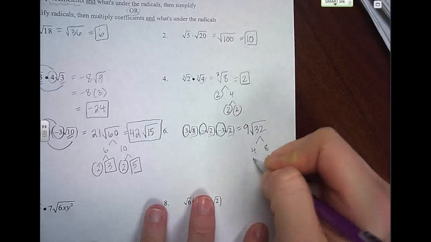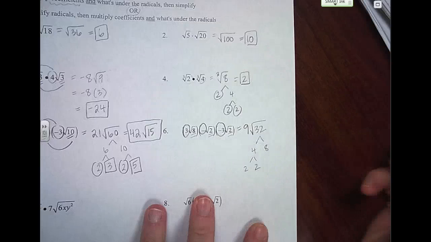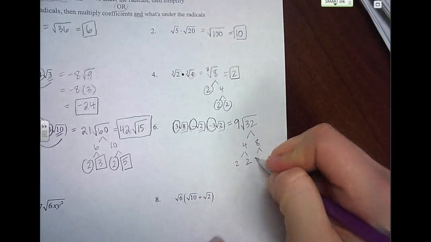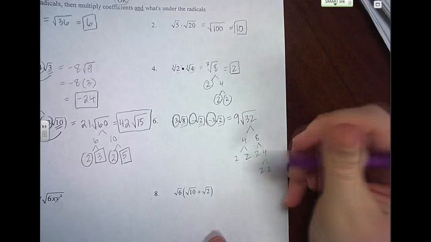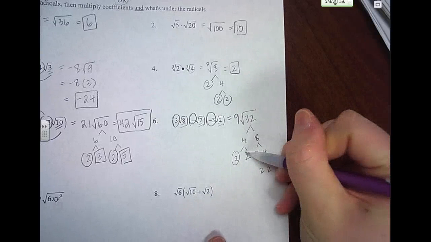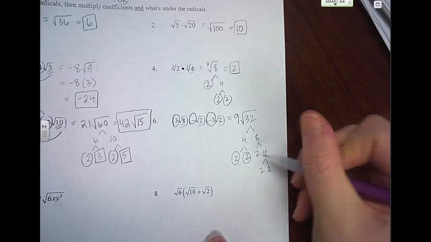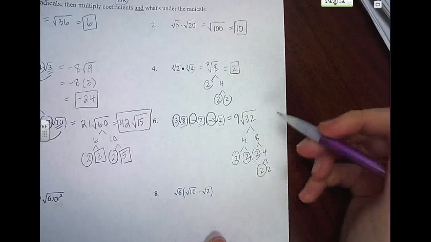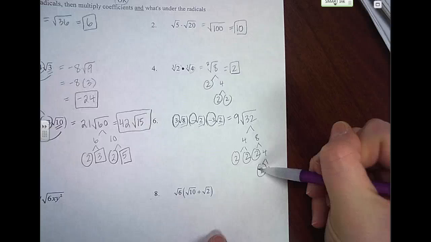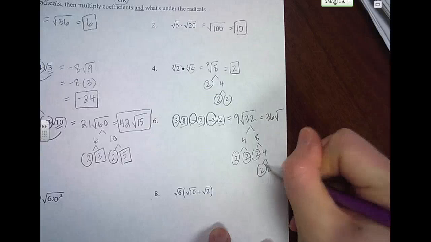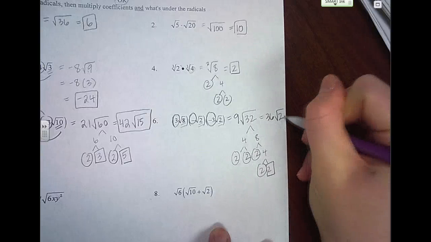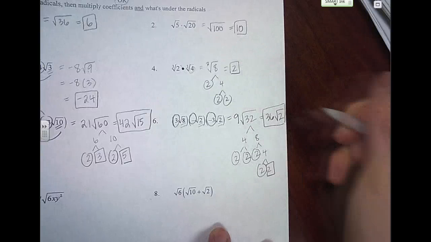So 4 times 8, 2 times 2, 2 times 4, 2 times 2. So we're taking the square root, so I'm going to circle pairs. There's a pair of 2's, and there's a pair of 2's. So 2 times 2 is 4, and I multiply that with this 9 would give me 36. And then this 2 is left inside the box, so 36 times the square root of 2.